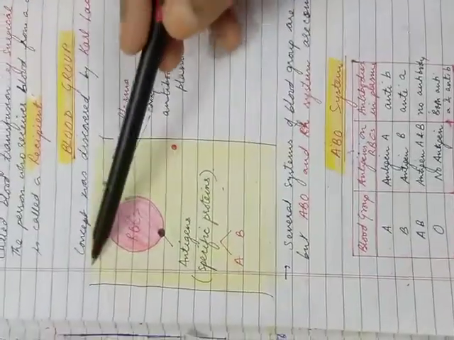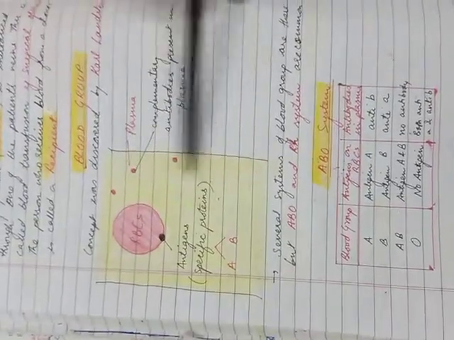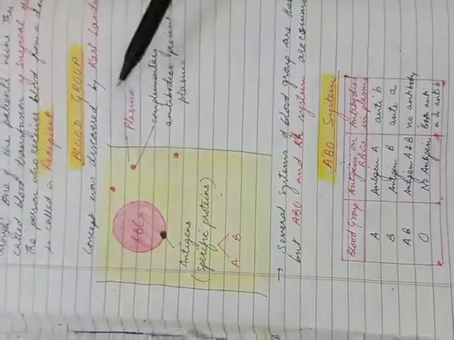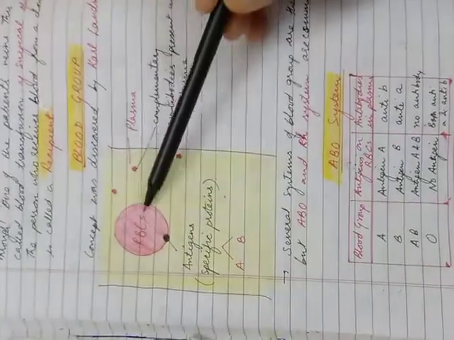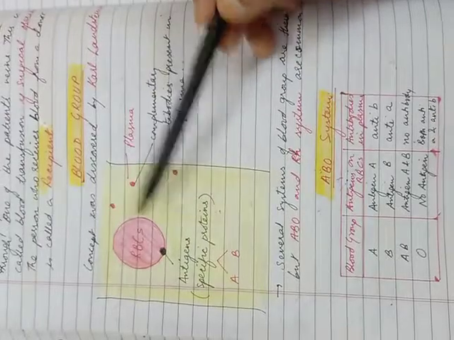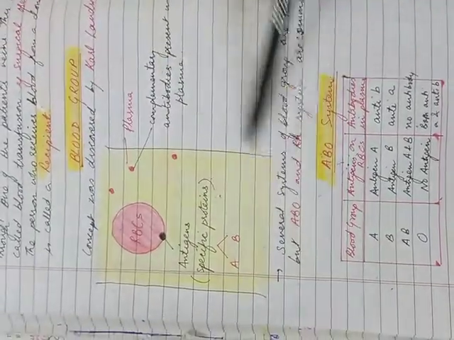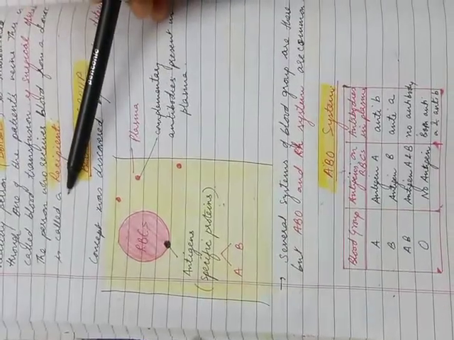Now, to understand, suppose this is a blood vessel. This yellowish color represents the base of the liquid matrix, that is the plasma. And I have only shown one of the blood cells, that is the RBCs. WBCs and platelets I haven't shown. We are only concentrating on the process of blood group determination.